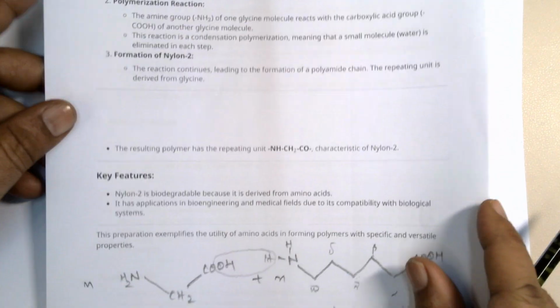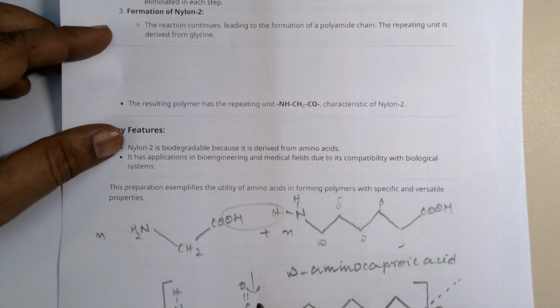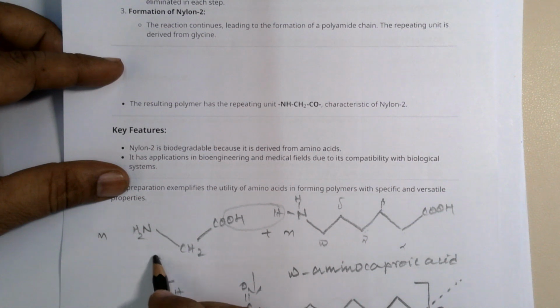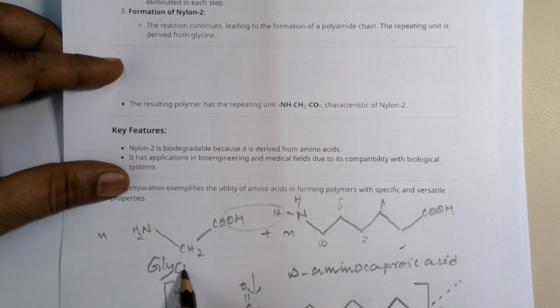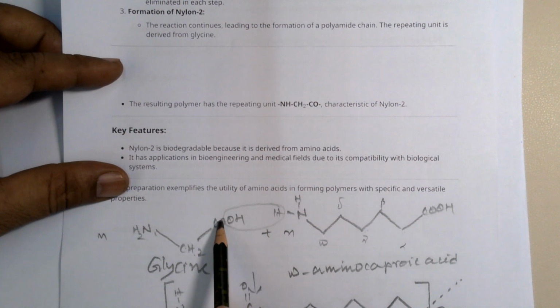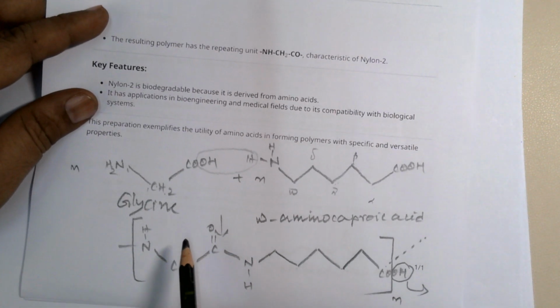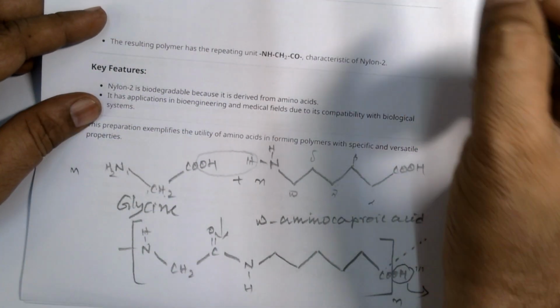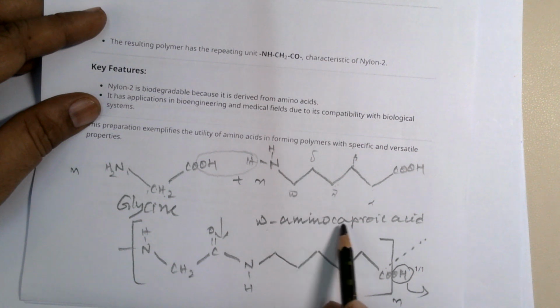So let us see the structure of this nylon 2. The starting material is glycine. This is called glycine. This is nothing but NH2CH2COOH. Are you able to follow? This is glycine. Okay. Now you have another reagent, that is omega amino caproic acid.